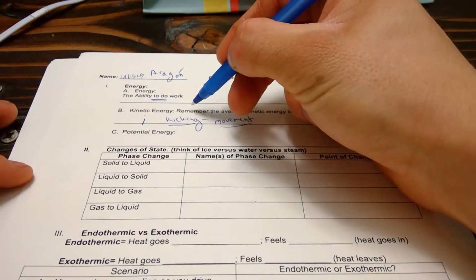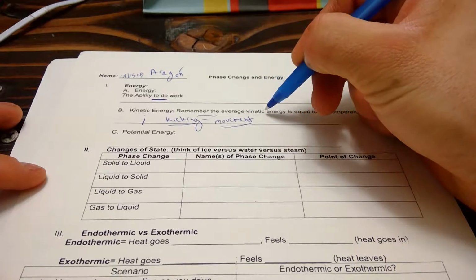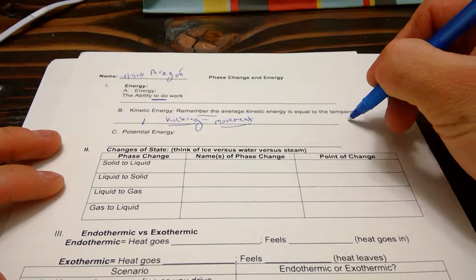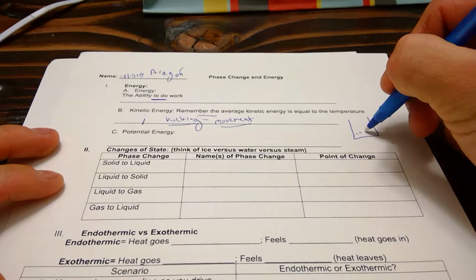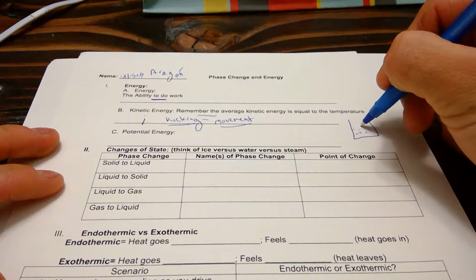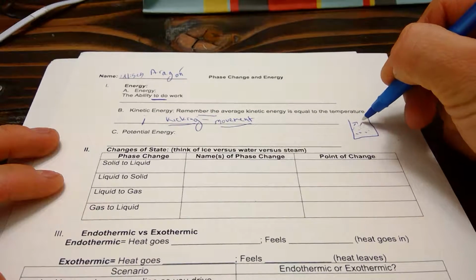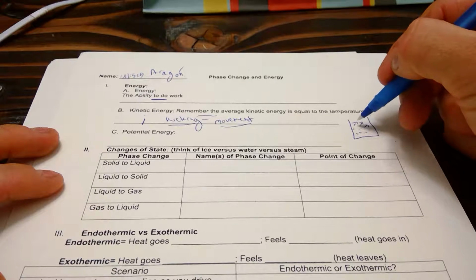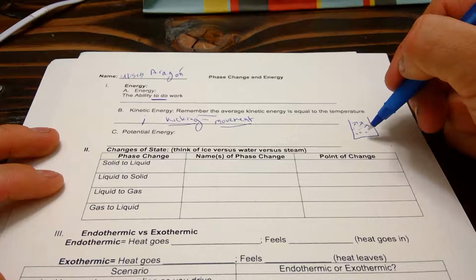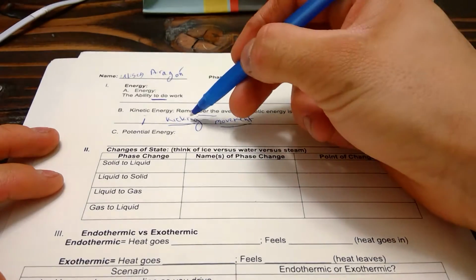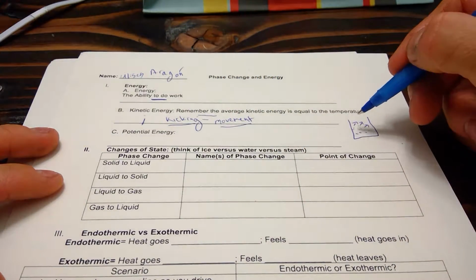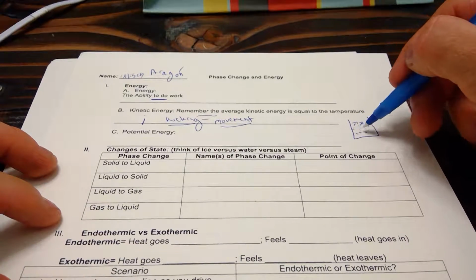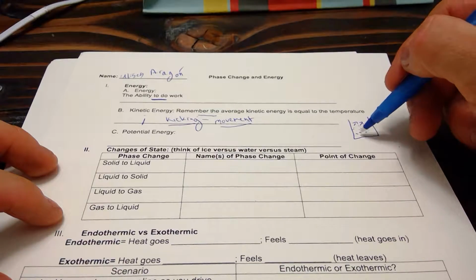I want to give you guys another example. Remember, average kinetic energy is equal to the temperature. So the average kinetic energy of molecules, if these are gas particles, and I'm going to draw arrows to signify their movement. The faster they move, the more kinetic energy they have, which means the higher the temperature. So when we say average kinetic energy, it's the same thing as temperature, right? When we take the temperature of something, we're taking the average kinetic energy of those molecules that are moving inside.